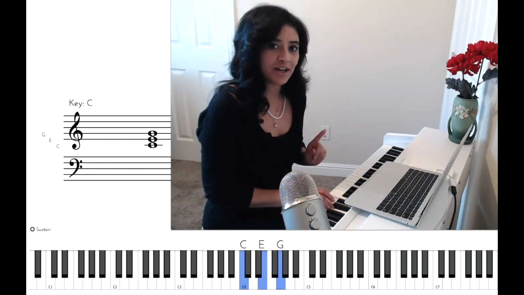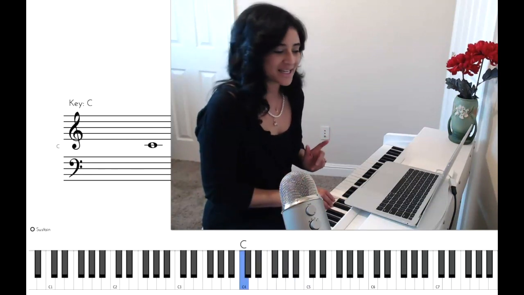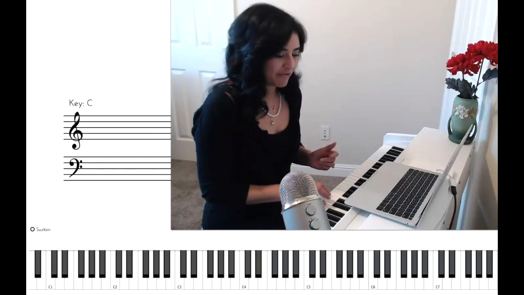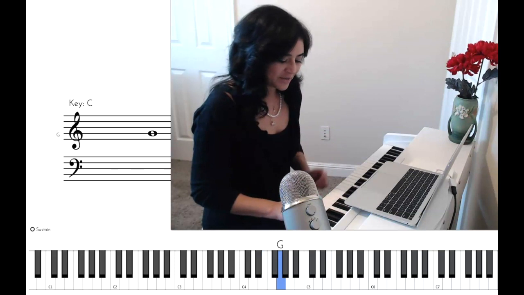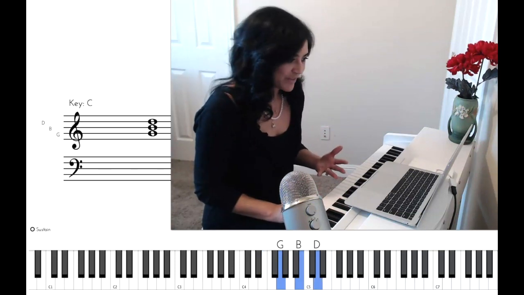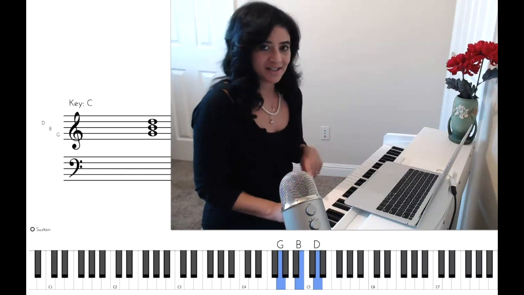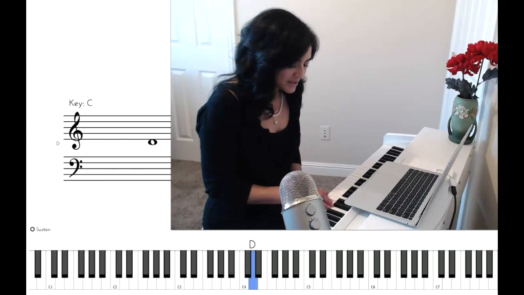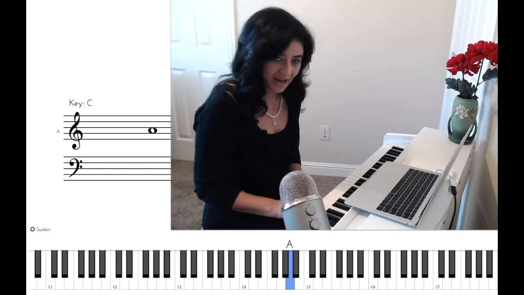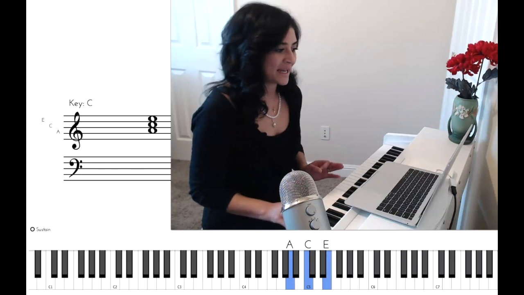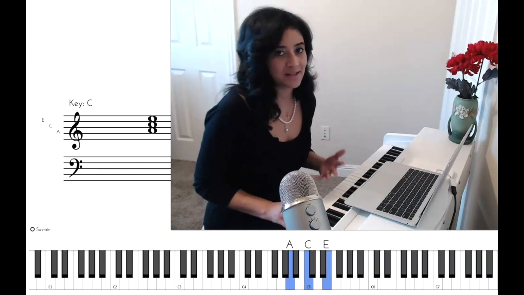So the first chord, the root chord, the C, C, E, and G. The 5 chord, count up 5 notes, G, B, and D. That is our 5 chord. It's a G major chord. Then we're going to play our 6th chord. Now start back at the root and count up 6 notes. So C, D, E, F, G, A. And from there you build your triad, A, C, and E. That's an A minor chord, your 6th chord.